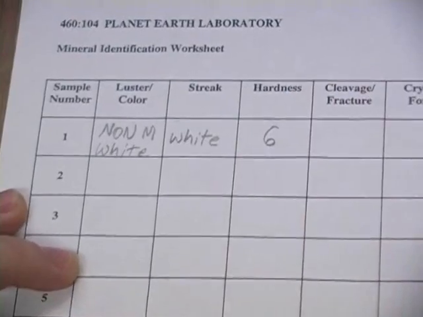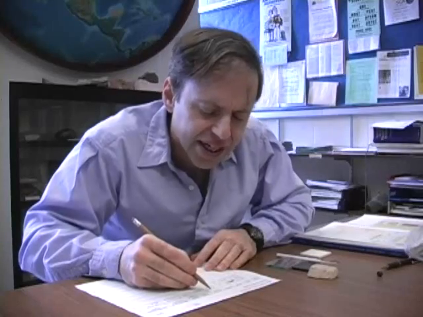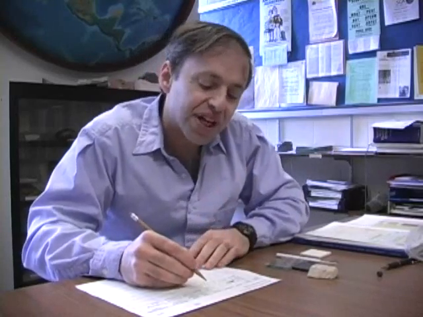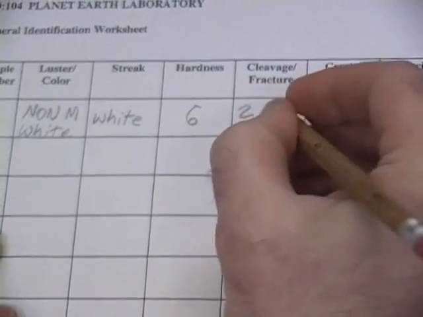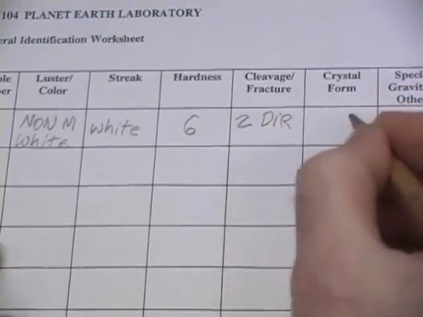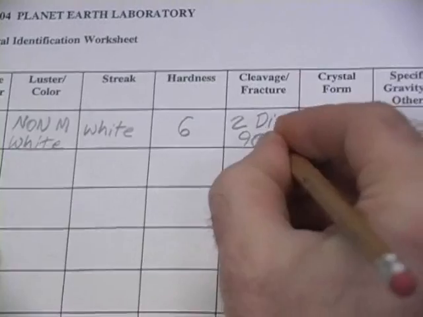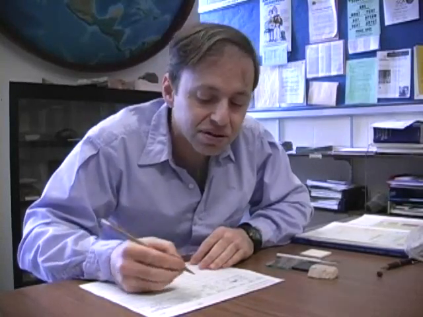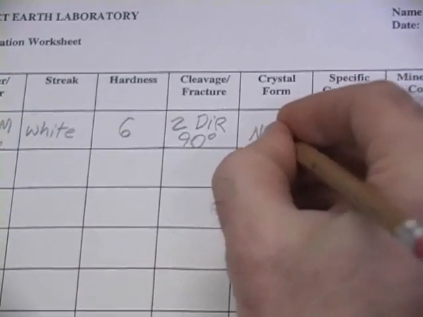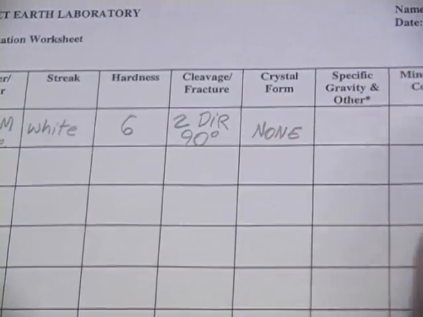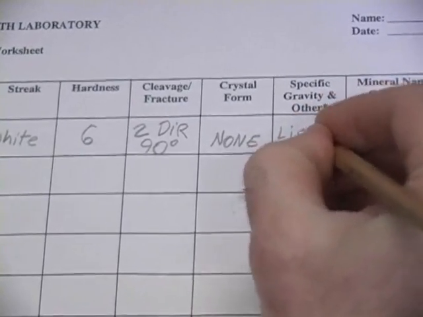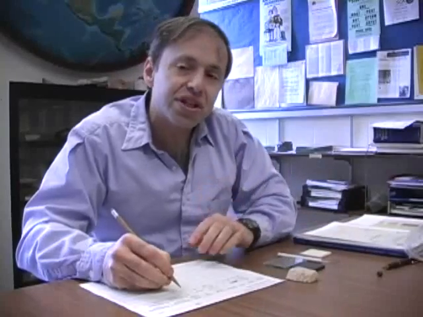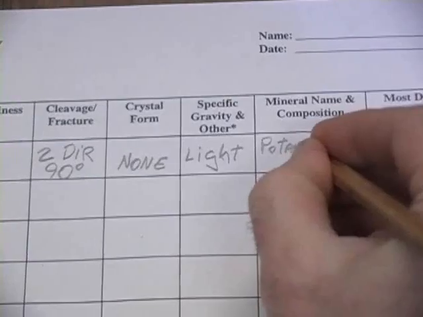We have already determined that the hardness of this mineral was a 6. This next thing is cleavage and fracture. We determined that it has two directions of cleavage, and they were at about 90 degrees to each other. Crystal form, well, we didn't see any crystal form. This is not a crystal substance, so therefore we write none. Specific gravity, it's relatively light. And we've determined using this book that it's potassium feldspar.